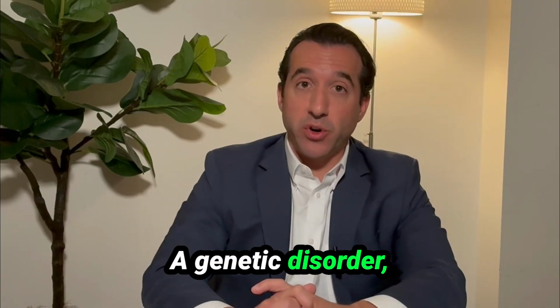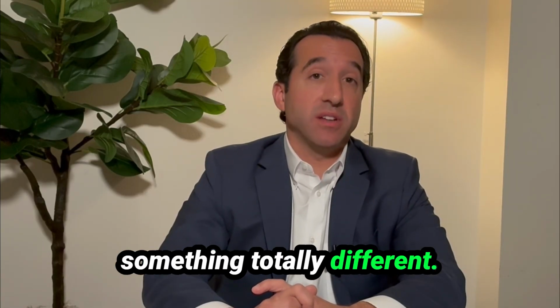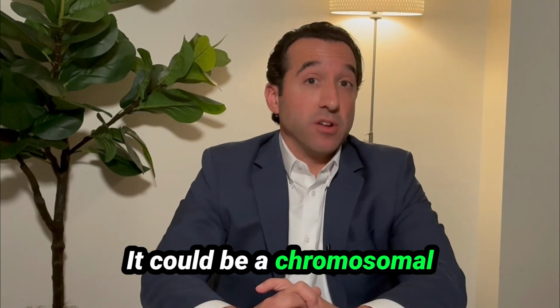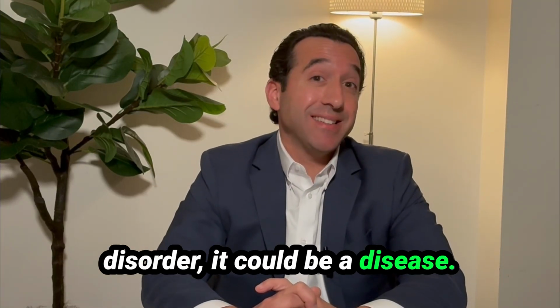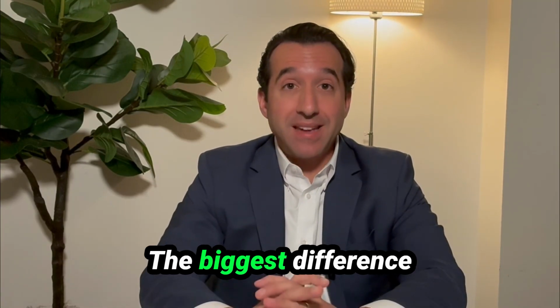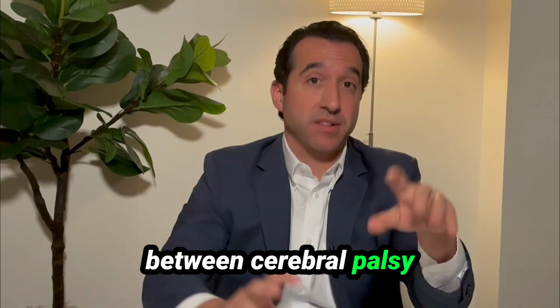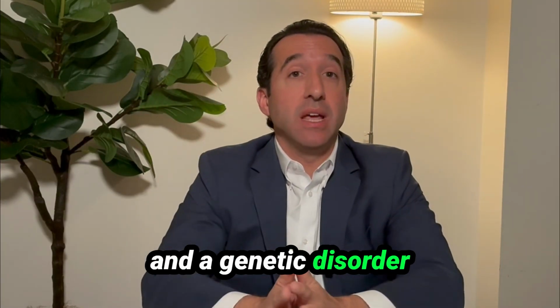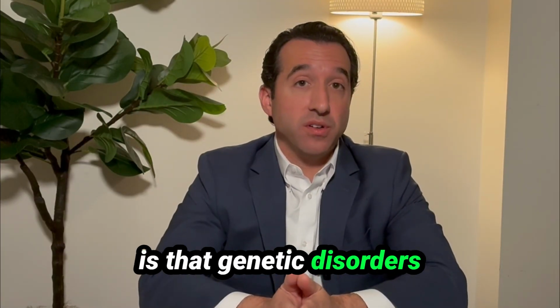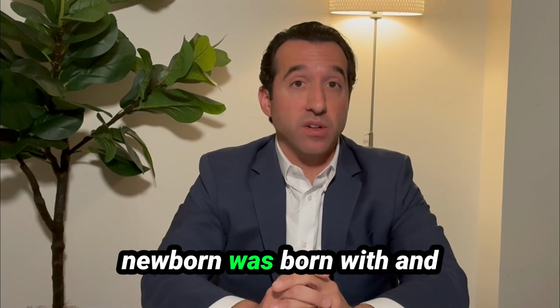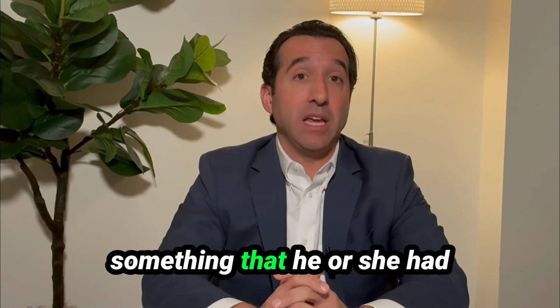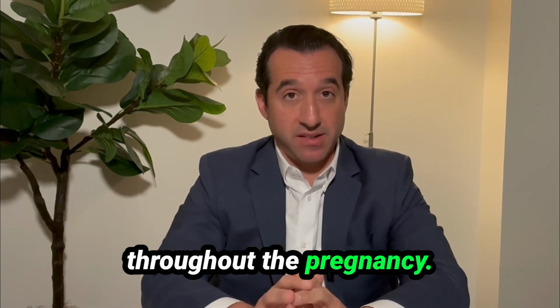A genetic disorder, on the other hand, is something totally different. It could be a chromosomal abnormality, it could be a disorder, it could be a disease. The biggest difference between cerebral palsy and a genetic disorder is that genetic disorders are not preventable. It is something that the newborn was born with and something that he or she had throughout the pregnancy.